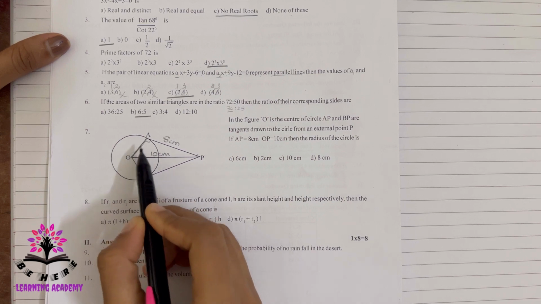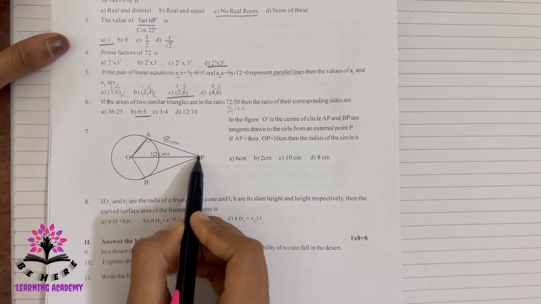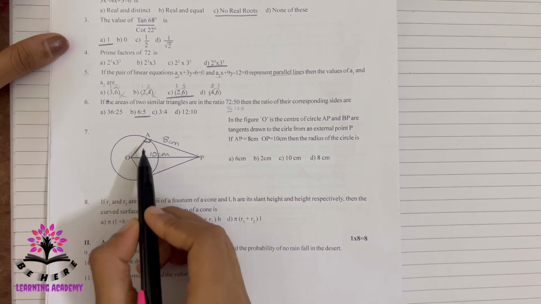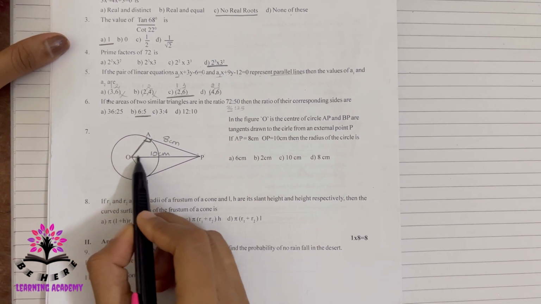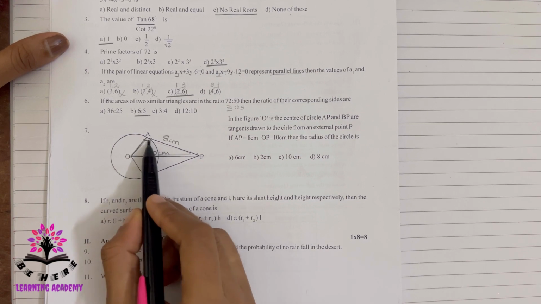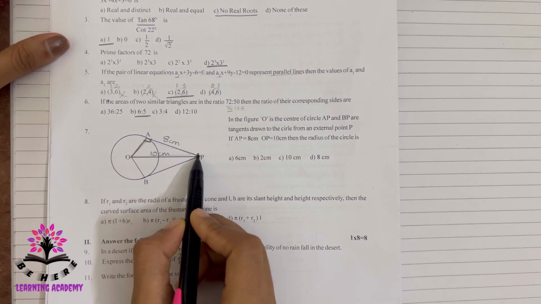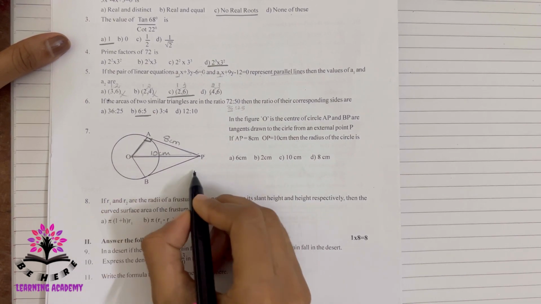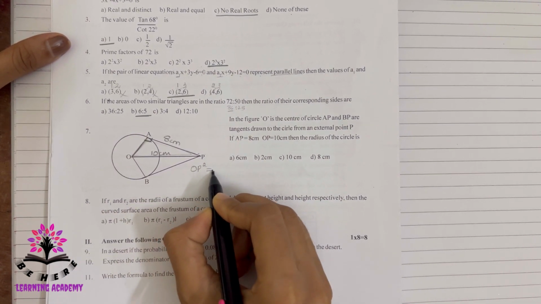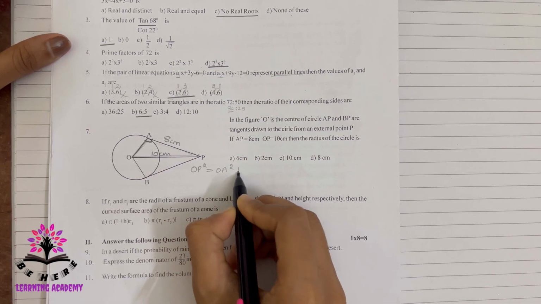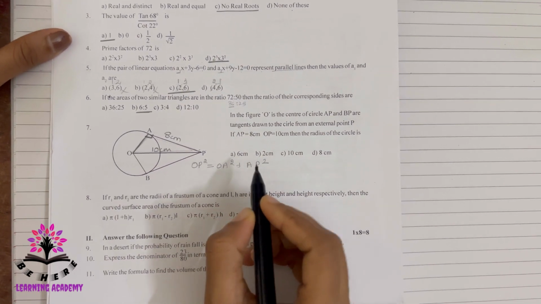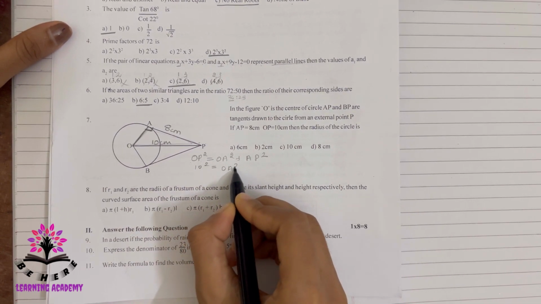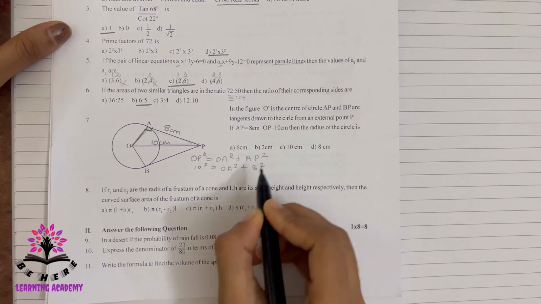To find out the radius, we know that here we have drawn a tangent from the radius. That means this angle becomes 90 degrees. When this becomes 90 degrees, you can apply the Pythagoras theorem to this triangle, triangle AOP. When I apply the Pythagoras theorem here, the hypotenuse OP square will be equal to OA square plus AP square. OP square is 10 square, equal to OA square, I'll write it as it is, plus 8 square.